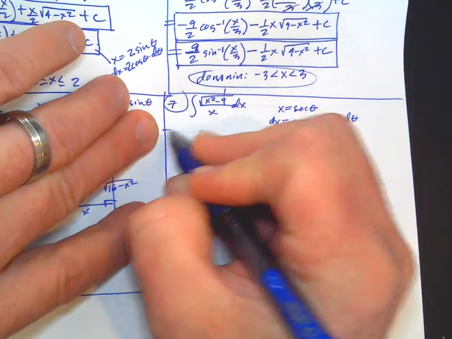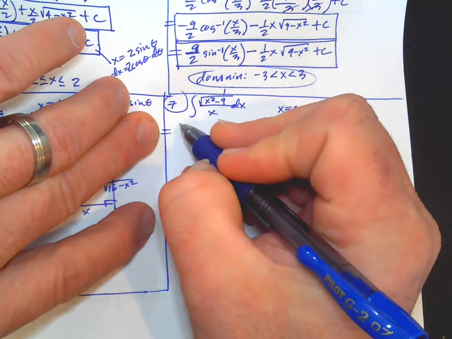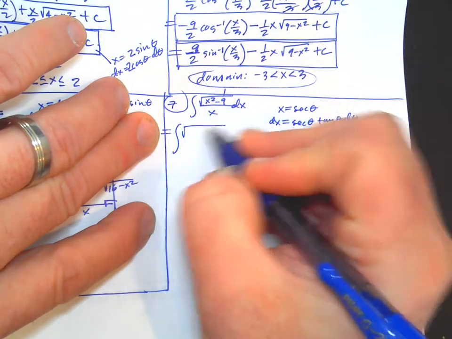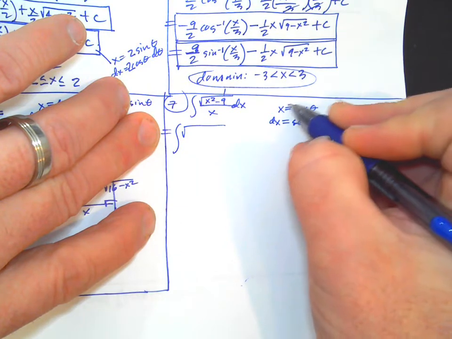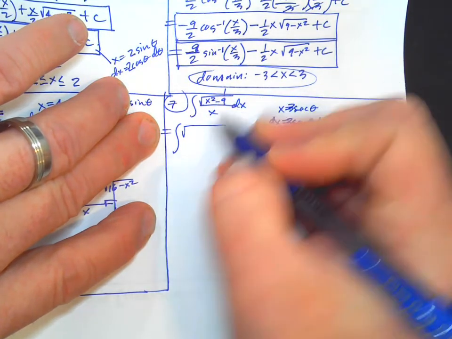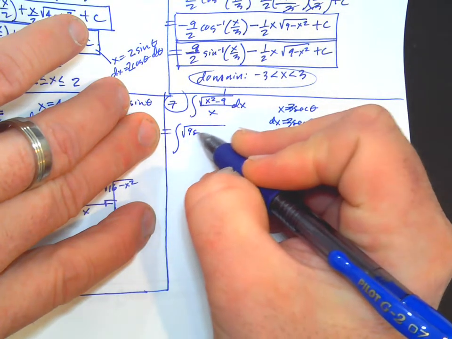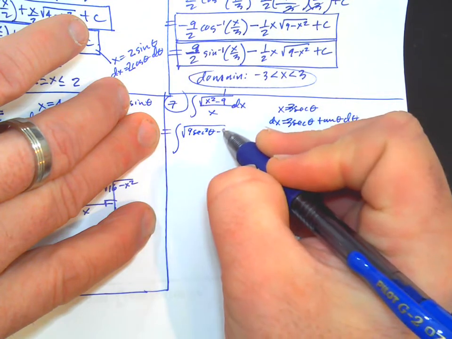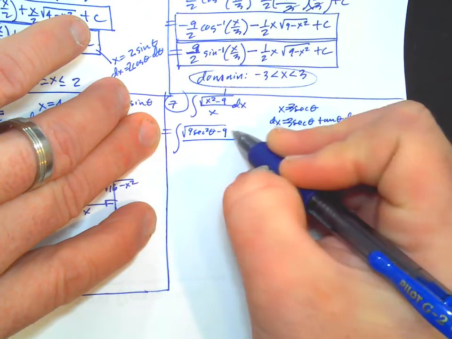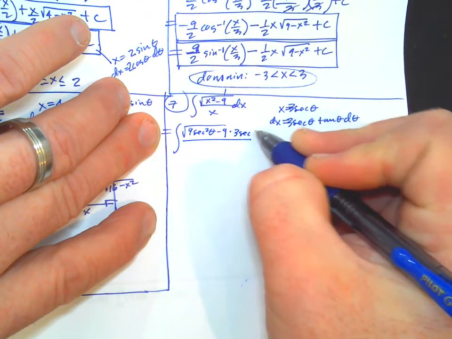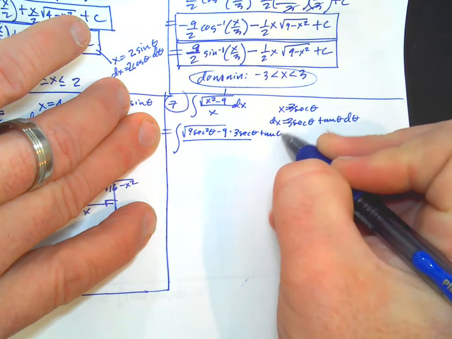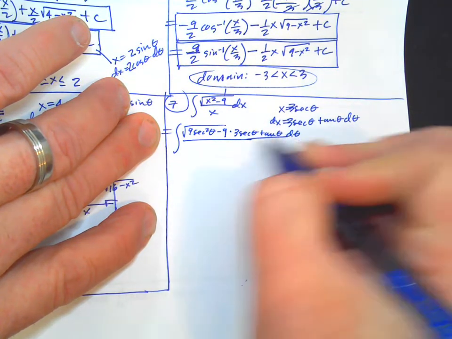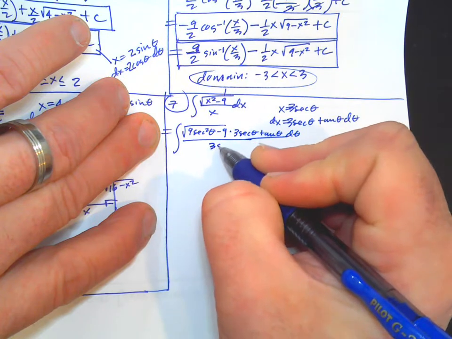And so if we rewrite this, oh, you know what? We need to put a 3 in here to make that 9. So we're going to get the square root of 9 secant squared theta minus 9, and then 3 secant theta tangent theta d theta. And on the bottom, we're going to have 3 secant theta.